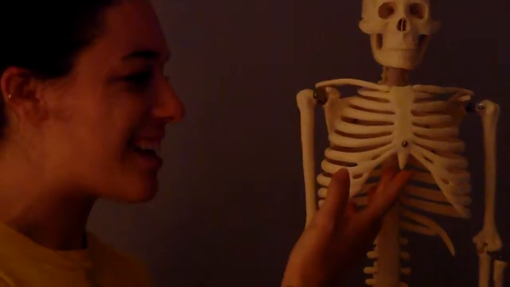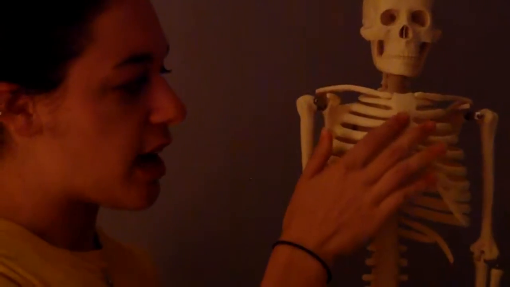At the very bottom of the sternum, at this point that I keep touching, is the xiphoid process. And the xiphoid process is important because when you're giving CPR, you want to be really careful to push higher than that, because if you push on this part, it's very fragile and can puncture some vital organs.